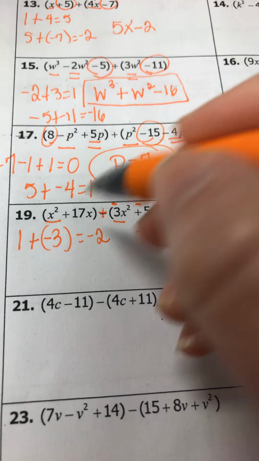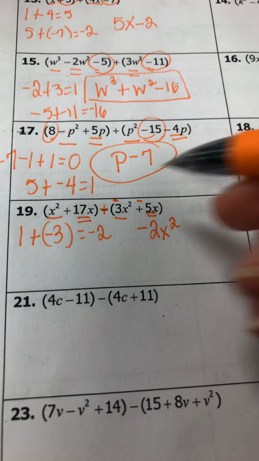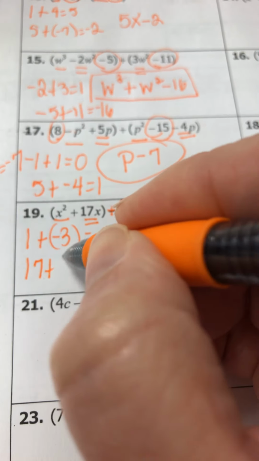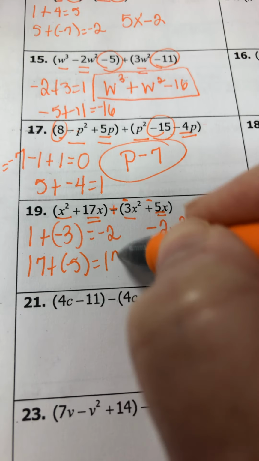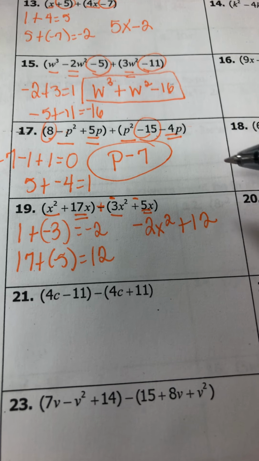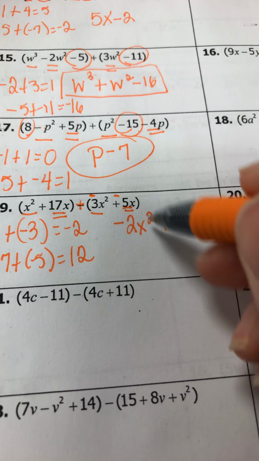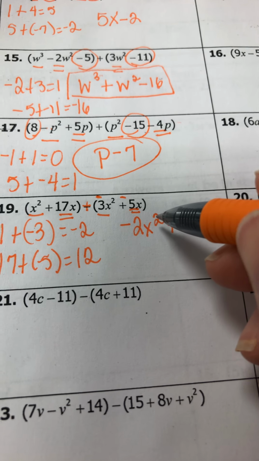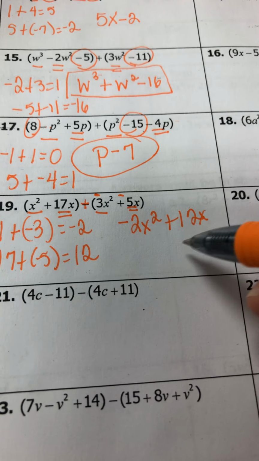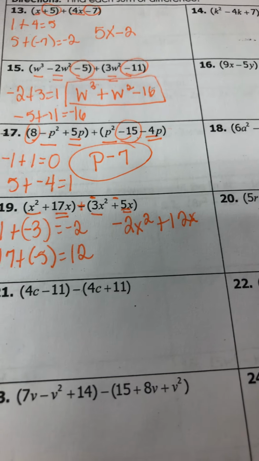Now after squared, we go to x. We've got 17x and negative 5x. So 17 plus negative 5 is a positive 12. So we have negative 2x squared plus 12x. Notice we have a degree 2 here, so that means it's going to be quadratic. We have two terms, so it's binomial. So we have a quadratic binomial.